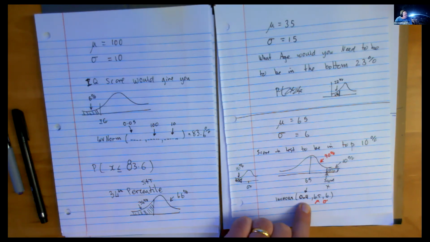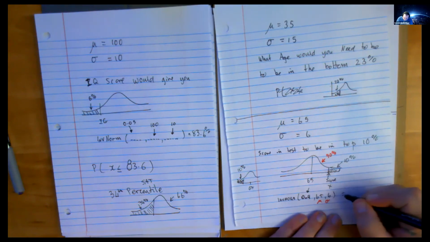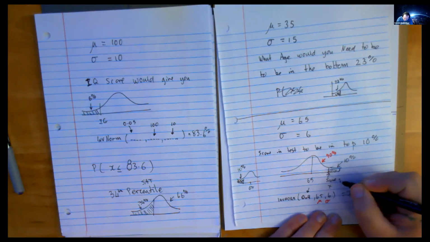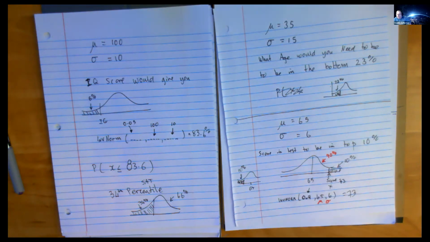And then I'll paste the whole thing, and you're just going to trust me unless you did it. You would need a score of 72.7, so you need a score of about 73. So if you wanted to be in the top 10% of that class, you would need to have got 73 or better. See how that's going to work?